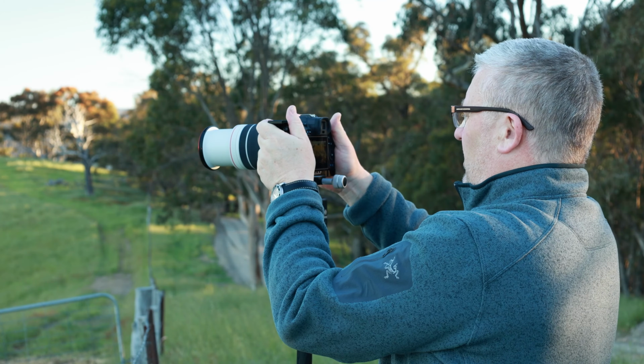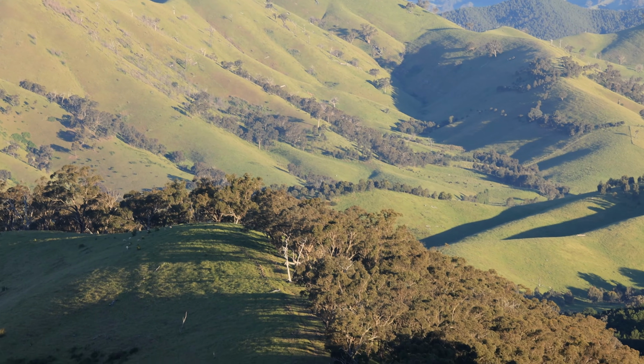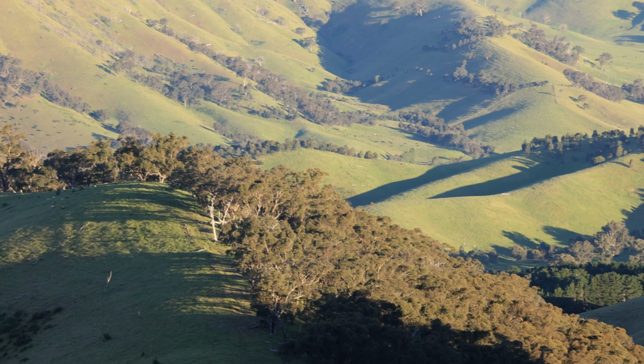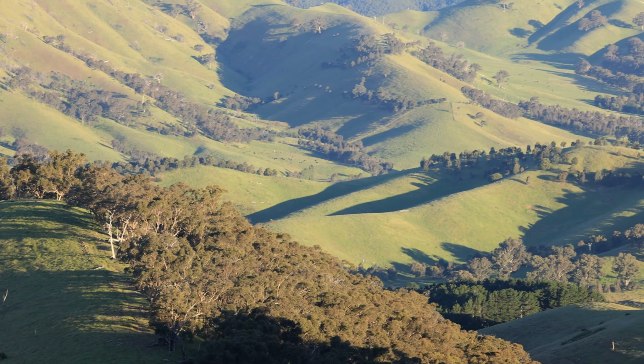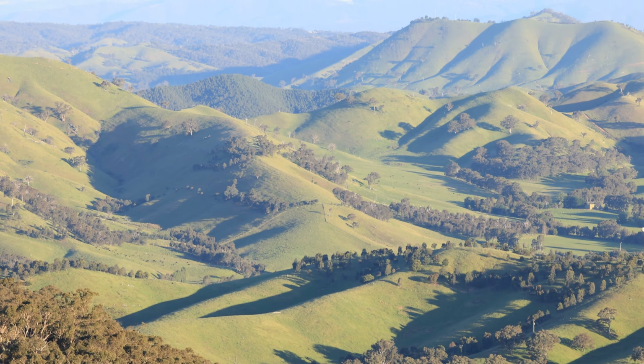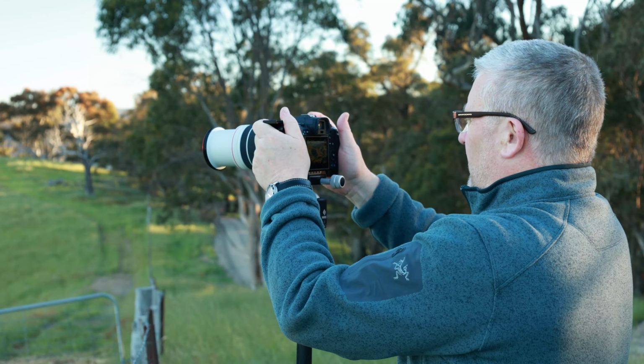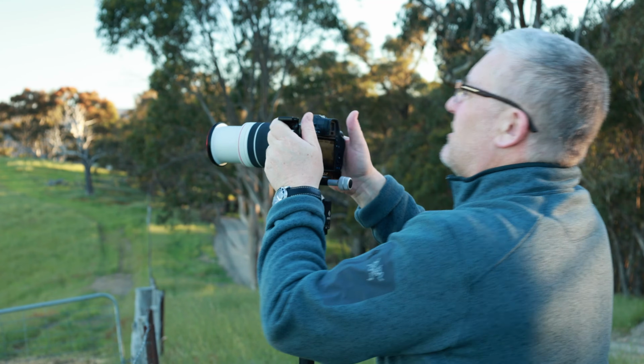You can see why I like long lenses so much. The way you can just pluck out these little elements of a landscape. All these beautiful shadows being cast by the setting sun. Alright, so time to stop waffling and take a couple of photos.